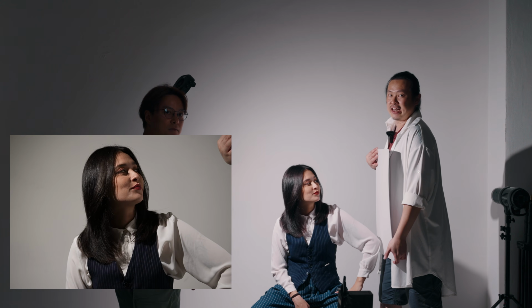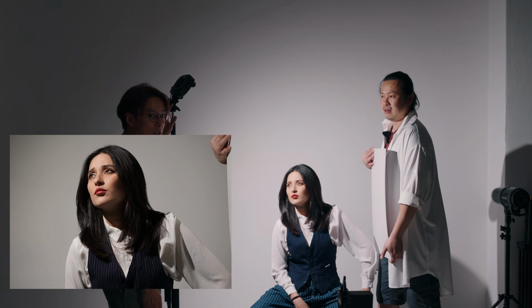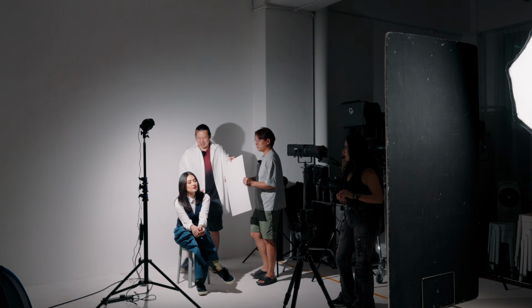You have one light. You see, we're still on one. You could even just use the sun; you don't even need this. If you have a window, you can use the window and a bounce board, and you're good to go.